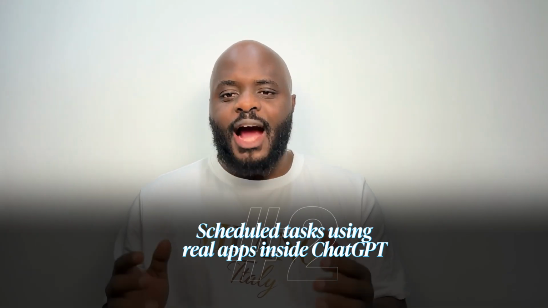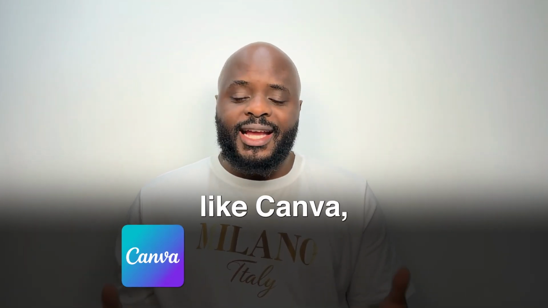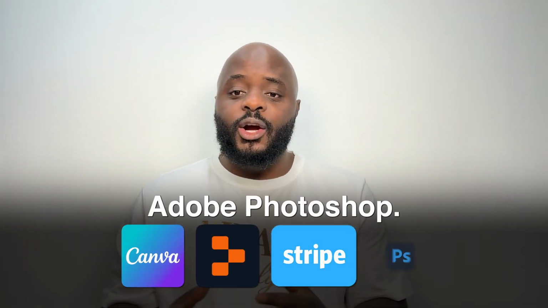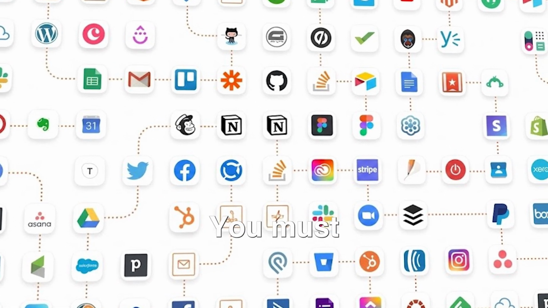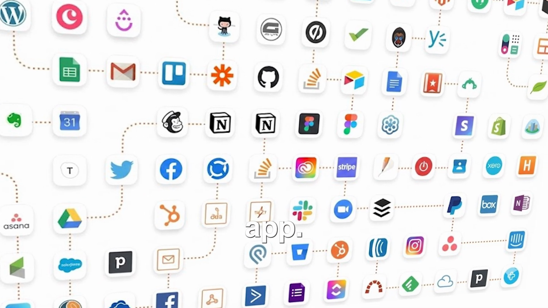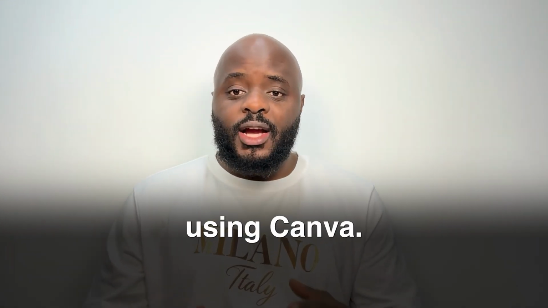The next point is using apps inside ChatGPT. This is where ChatGPT connects to real tools like Canva, Replit, Stripe, and Adobe Photoshop. There are more than 70 apps available. To use any app, you must already have an account with that app. Let me walk you through a simple example using Canva.